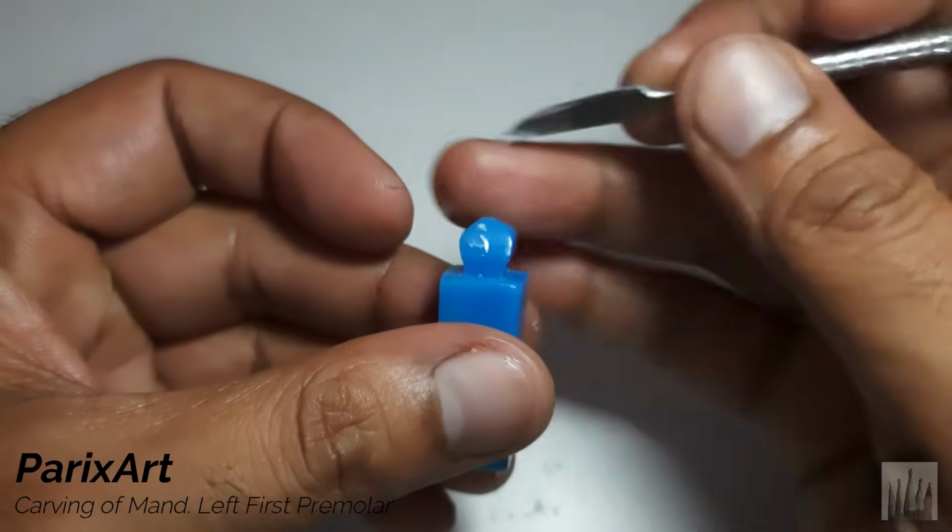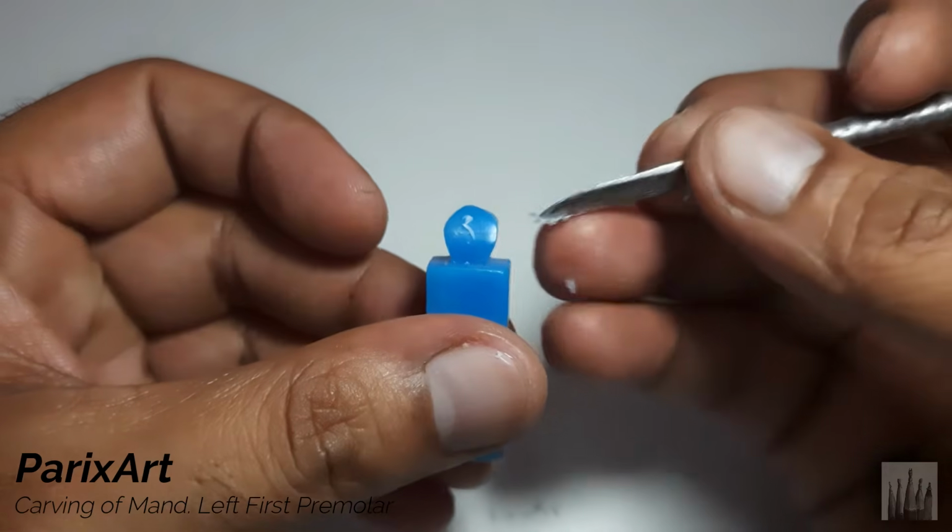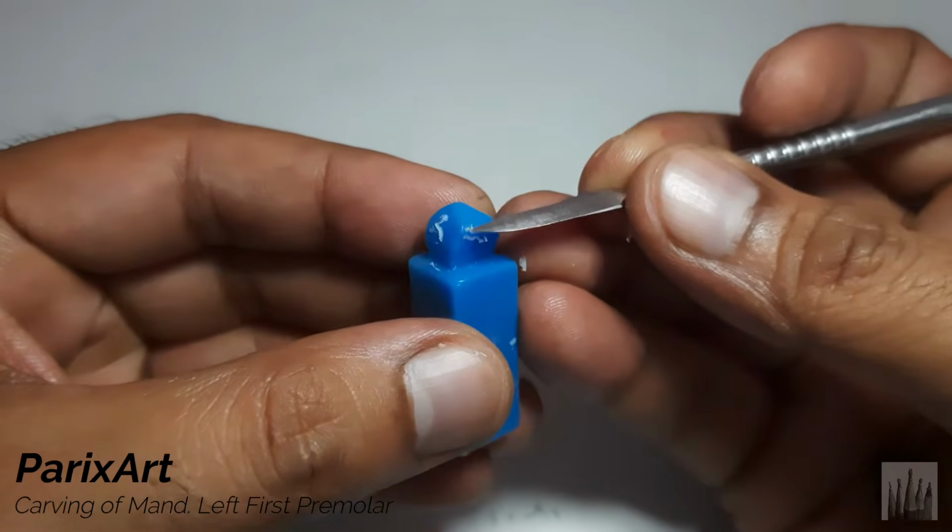See? Similarly, work on the distal side, maintaining the shape and the level of the contour.